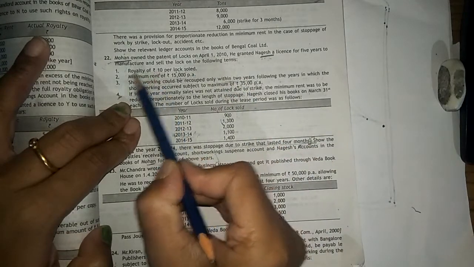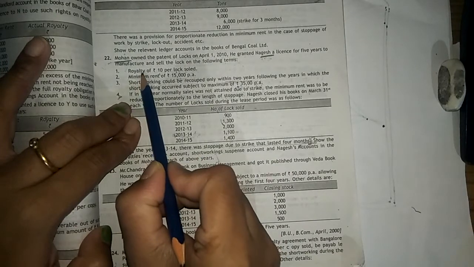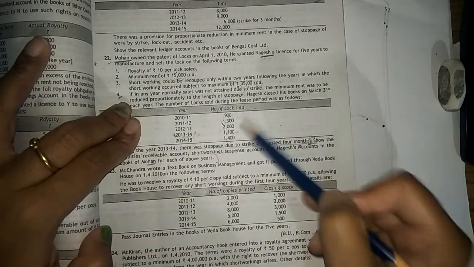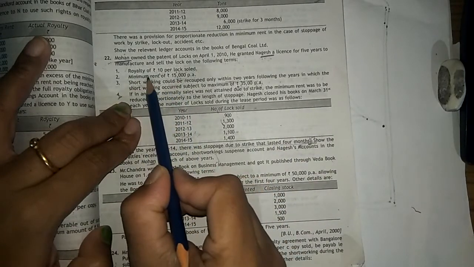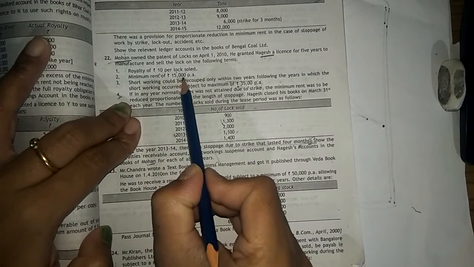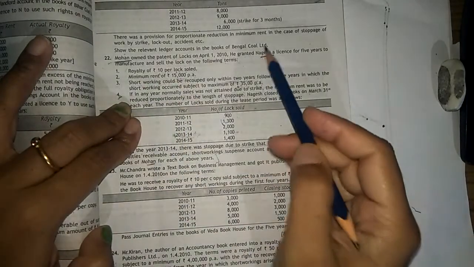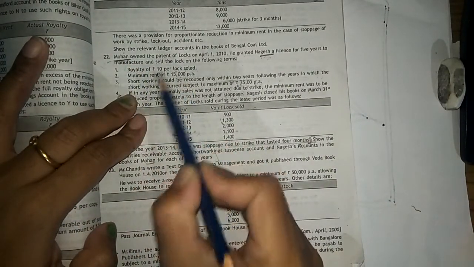The first term says that the royalty is rupees 10 per lock sold. So here the royalty has to be paid at rupees 10 per lock sold. Then the next point is about minimum rent: a minimum rent of rupees 15,000 per annum. It means the minimum rent of 15,000 rupees has to be paid by Nagesh to Mr. Mohan.